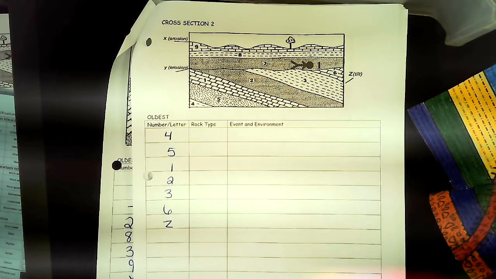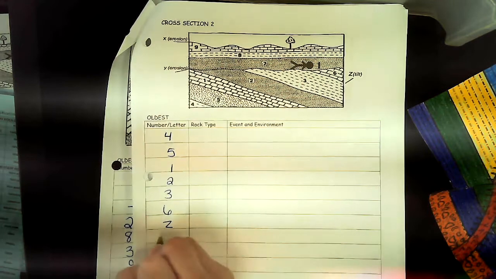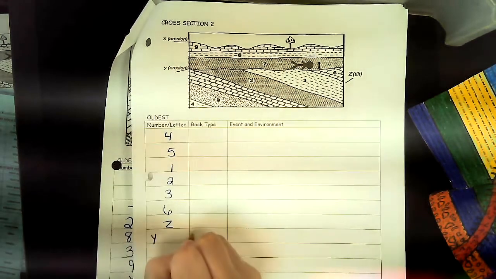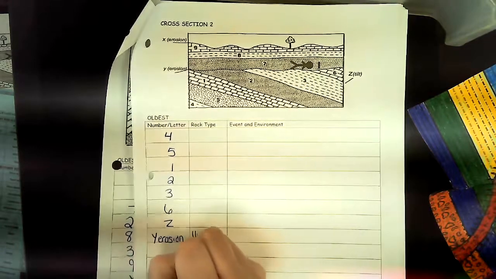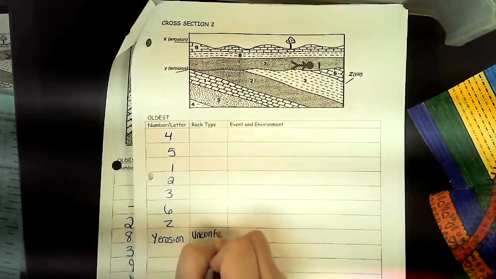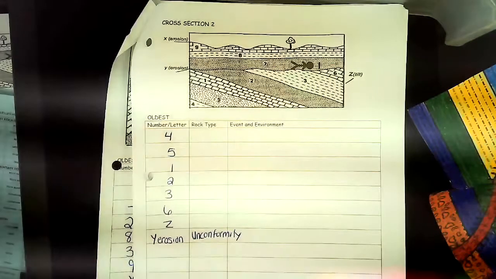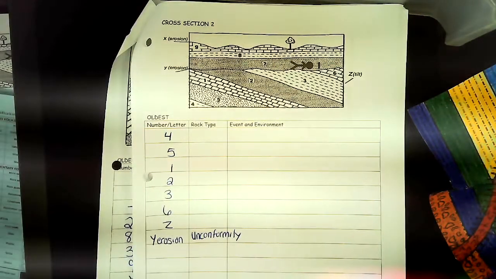I don't remember off the top of my head, so I'm looking at page 22, near the bottom. Unconformity. So this is Y, which is erosion happened, but it's officially an unconformity, which is a buried erosional surface.